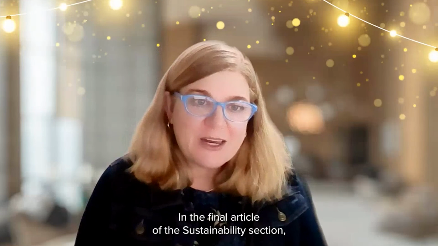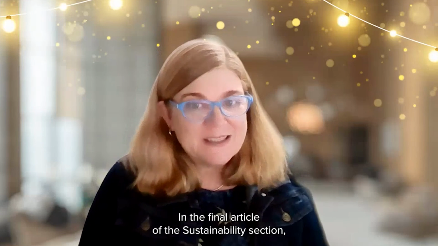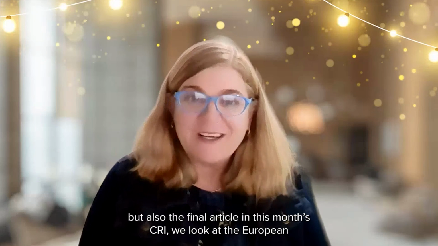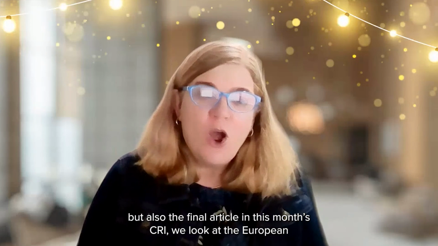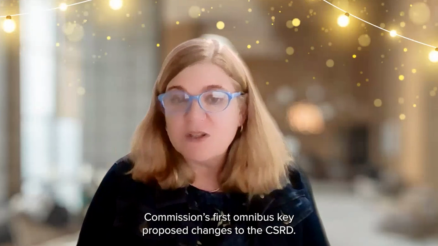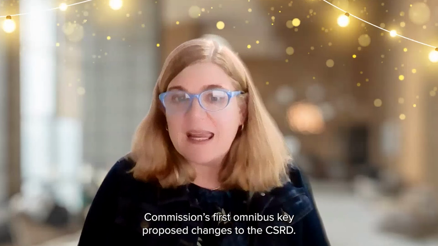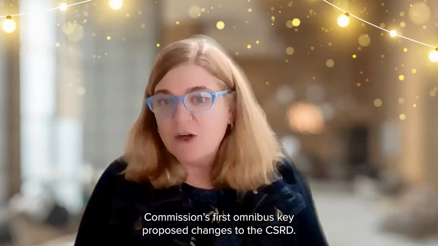In the final article of the sustainability section, but also the final article in this month's CRI, we look at the European Commission's first omnibus, key proposed changes to the CSRD.